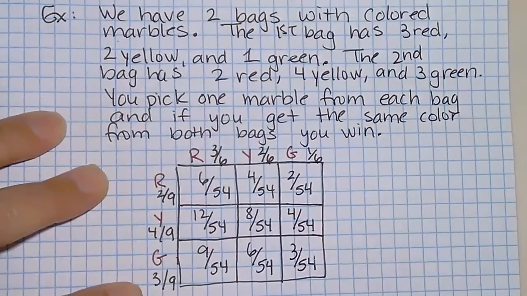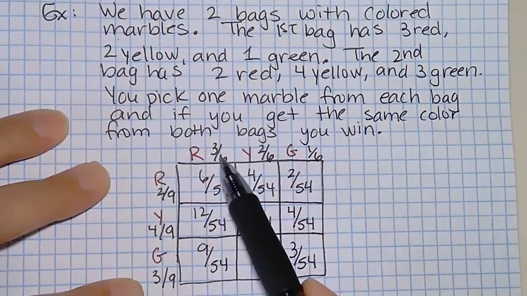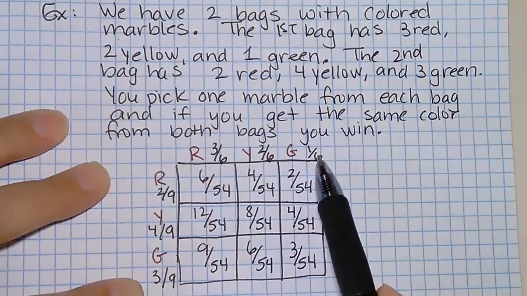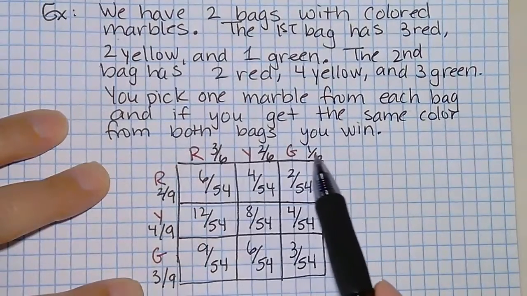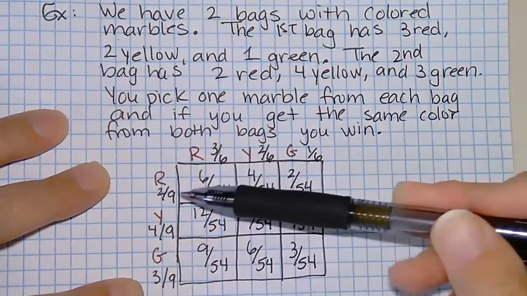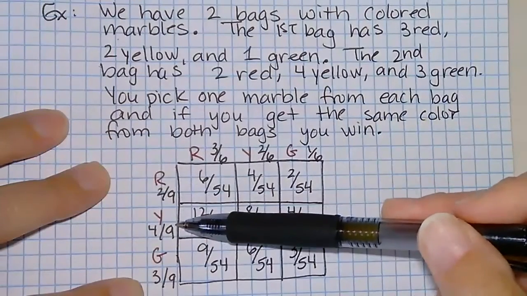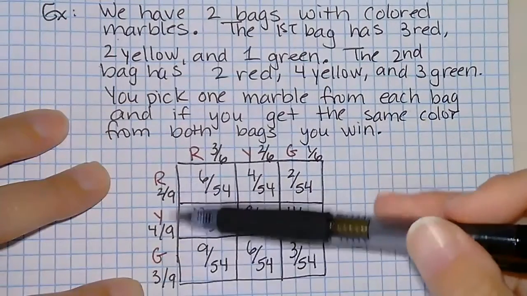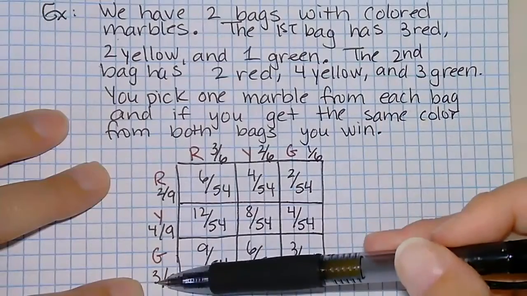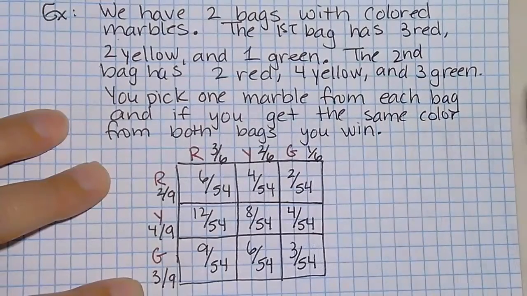So just a quick little reminder that if I add 3/6 plus 2/6 plus 1/6, I get 6/6, which is a whole. So I should be getting 1 when I add this way. I also have 2/9 plus 4/9 plus 3/9. That adds up to 9/9, which also adds to a whole. So this has to add to 1. This has to add to 1.